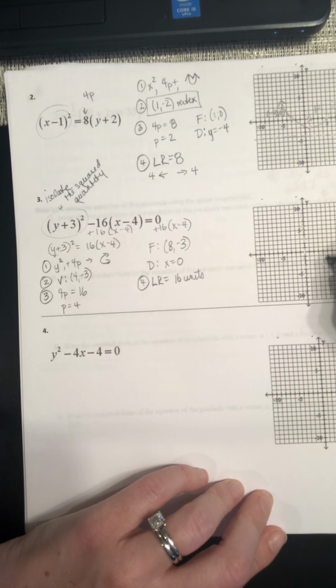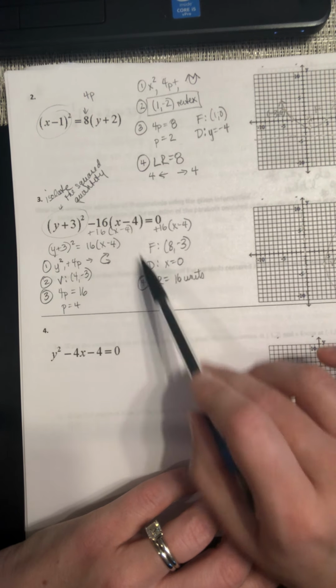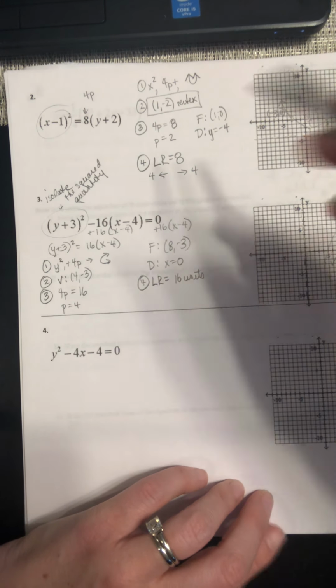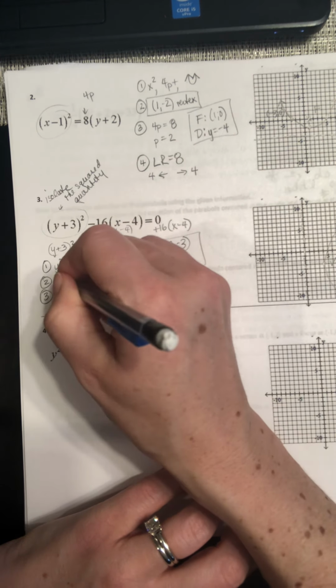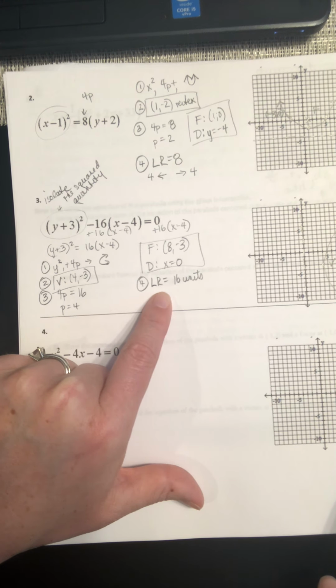Okay, so now you can see that is pretty wide. But that is our parabola. I am writing my focus and my directrix here. You can also put it on your graph, that's up to you. But I should see each of these values on your homework. Again, your homework does not ask you for the latus rectum, but I should see that on your work, because that determines how wide this parabola should be.